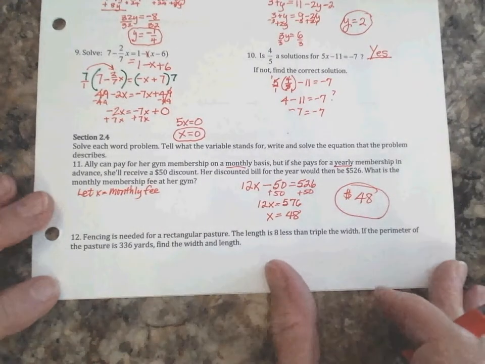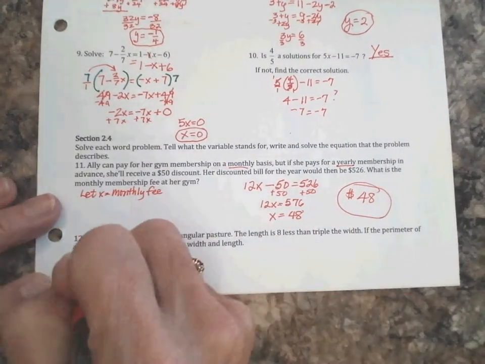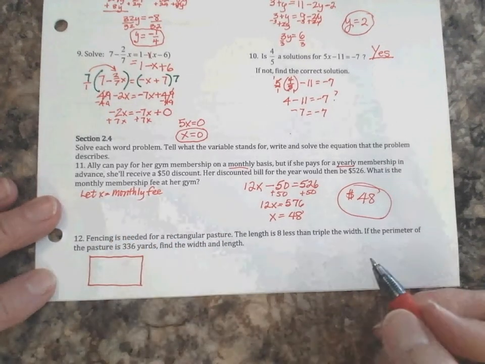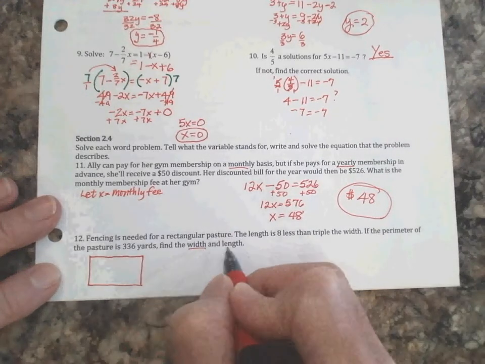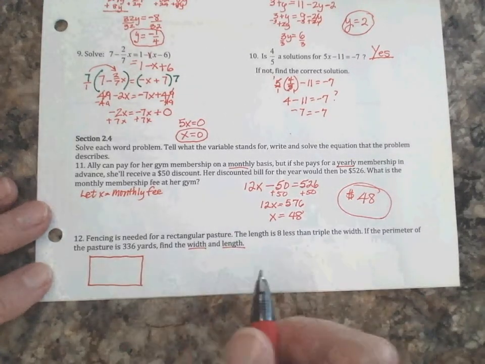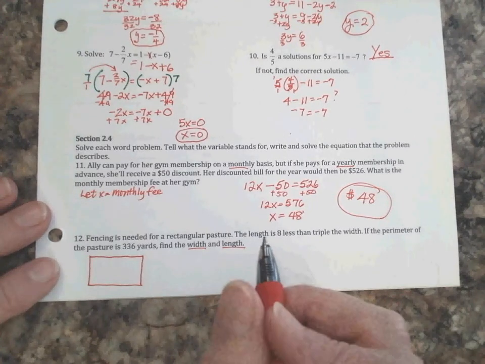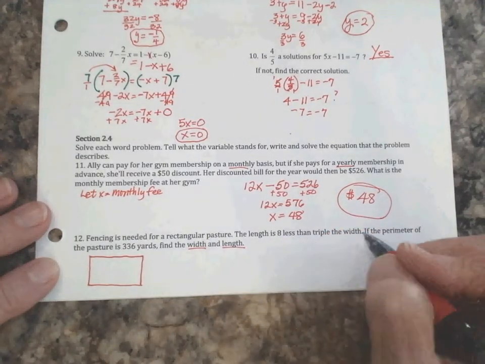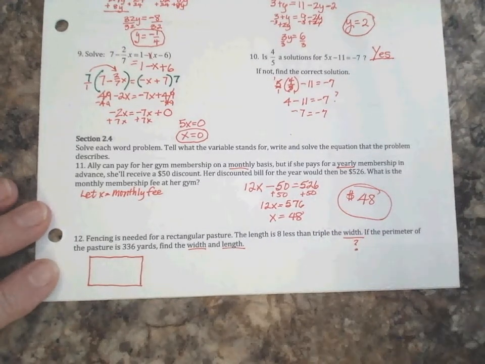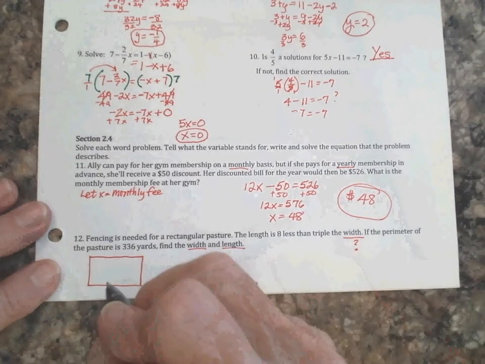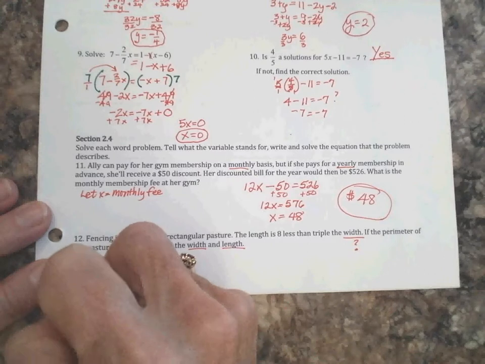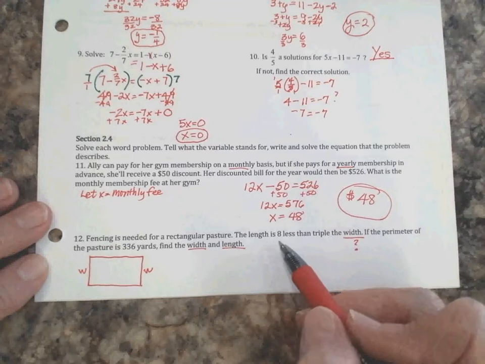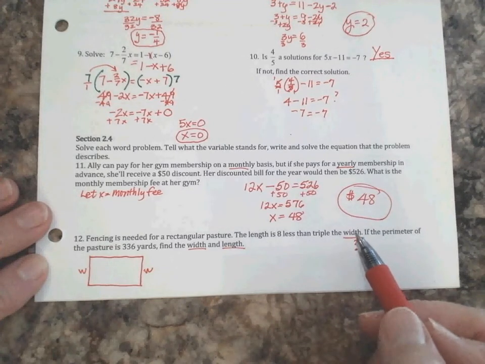Alright, number 12 asks for fencing around a rectangular pasture. So this rectangular pasture would look like a rectangle. So I'm going to draw a rectangle. Then look at the information. The problem needs a width and a length. So I need two answers, but you're only going to get to have one variable. So you go back and you check. Okay, it says the length is. So length we know, but width we don't know what that is. So on your picture, you're going to put your W where the width would be. Then you're going to read the information and you're going to base the numbers for length on whatever the width is.